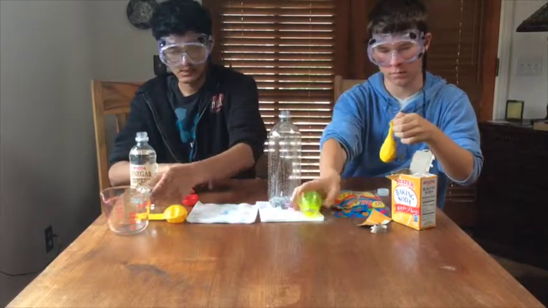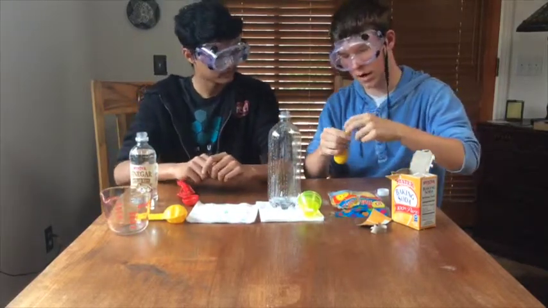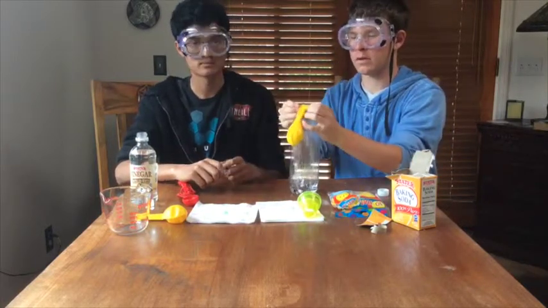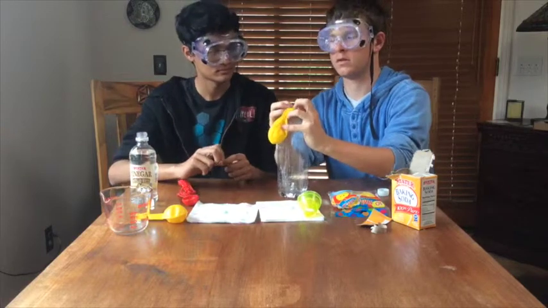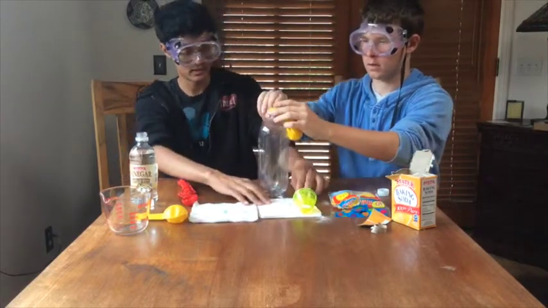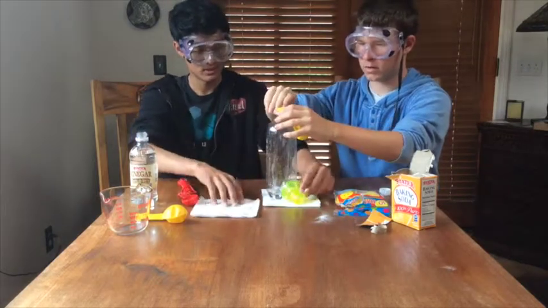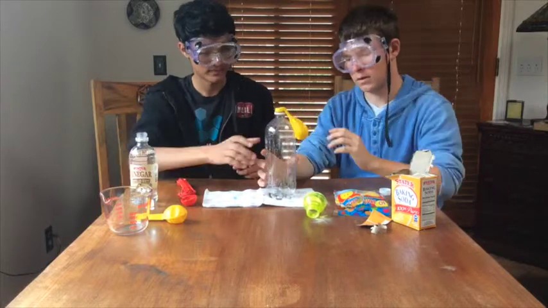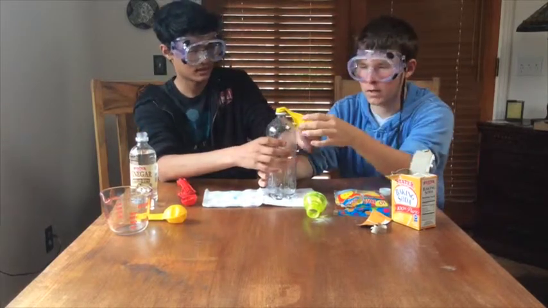So now we put the balloon over the surface of the bottle. And make sure this is centrally located. Yep, and we want to make sure it's over our towels. Yeah. And you want to make sure you hold it up because otherwise it's going to fall.